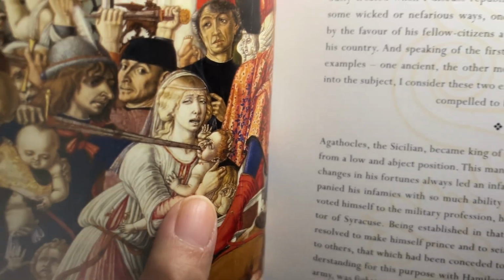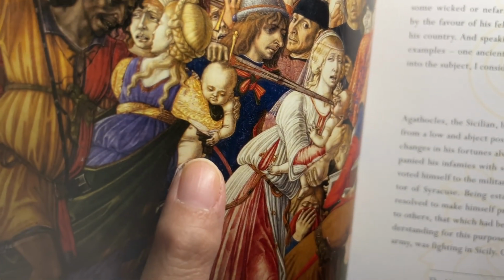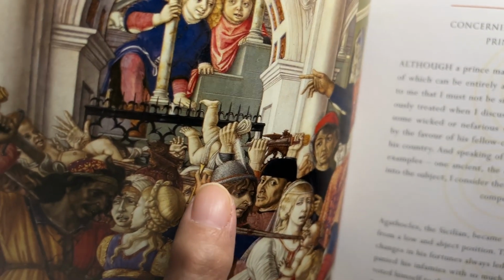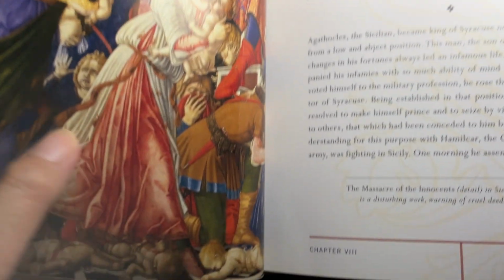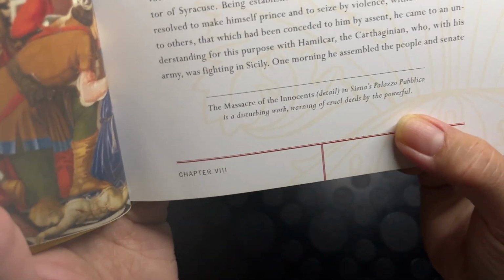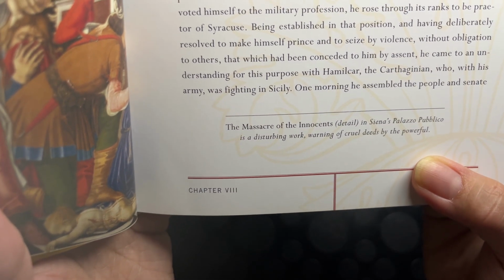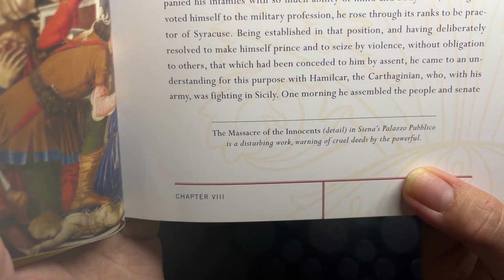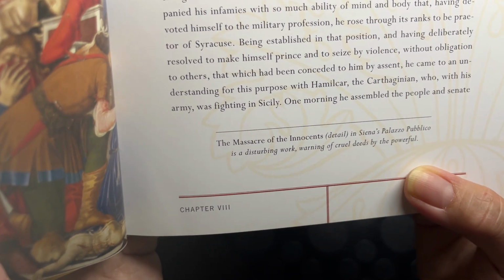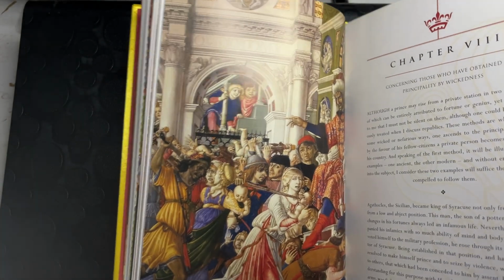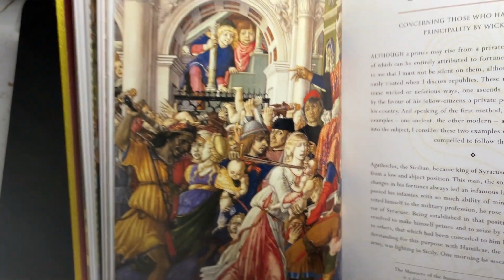Ooh, that's so wicked. And there's another infant here. Wow, look at this. They have all the babies. And there are babies on the floor too. What? Let me read the description. Is the massacre of the innocents detail in Siena Palazzo Pubblico is a disturbing work. Warning of cruel deeds by the power. Okay, now I understand. Wow.